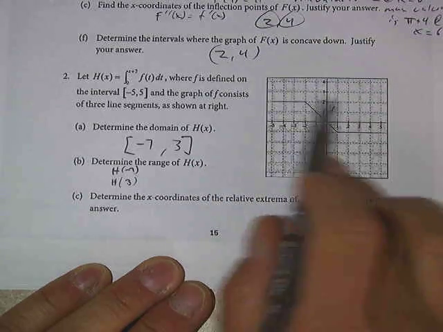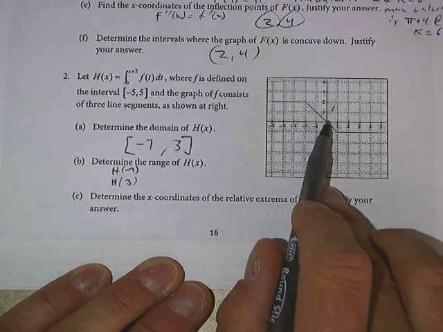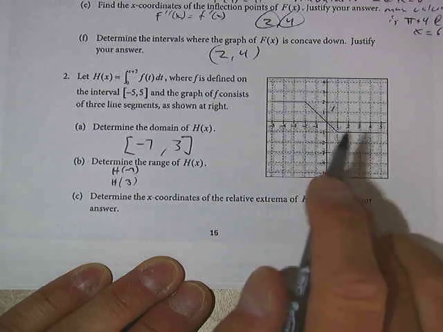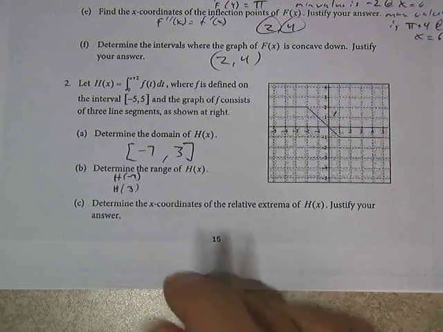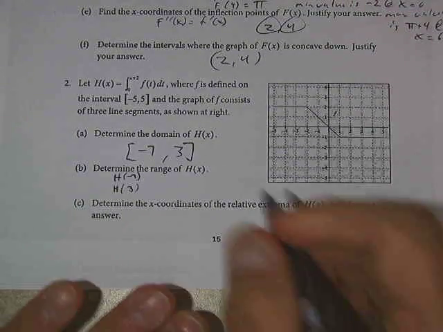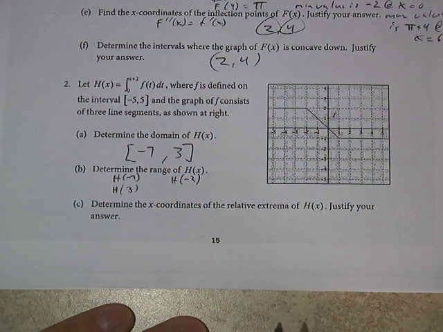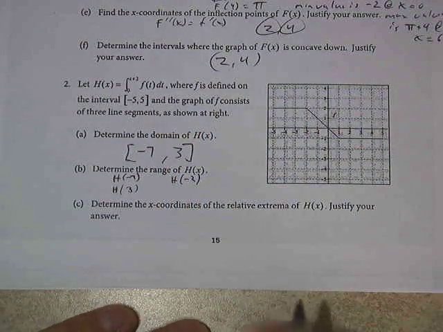We know that for this h function, our endpoints for h are negative 7 and 3. So those are our candidates. We also know that we're going to have other candidates when the derivative equals 0, keeping in mind that this is a picture of the derivative, or at least related to it.